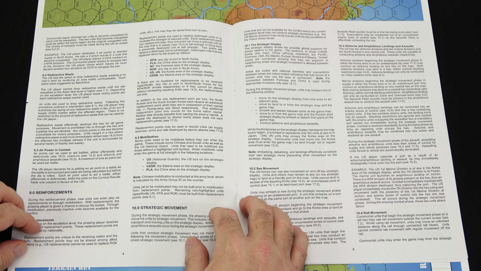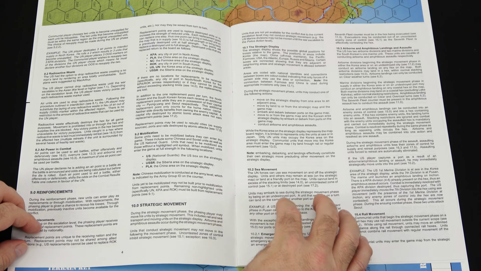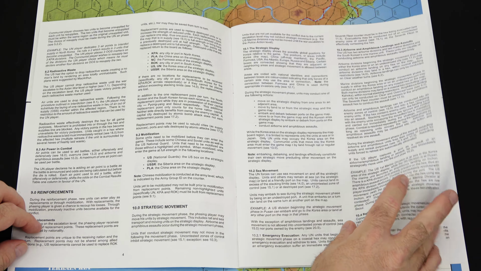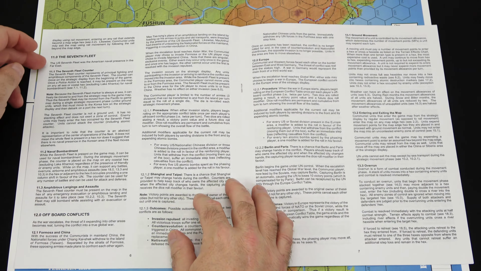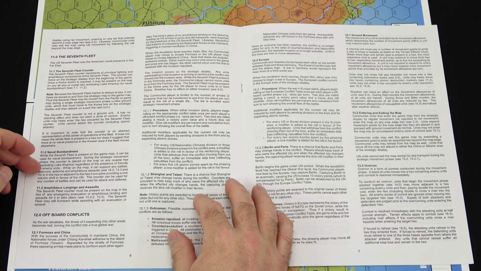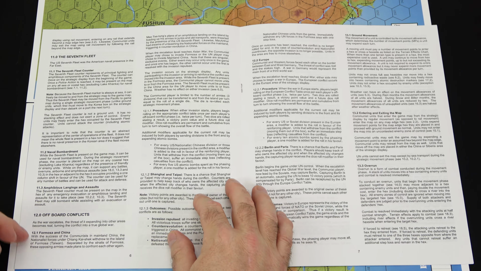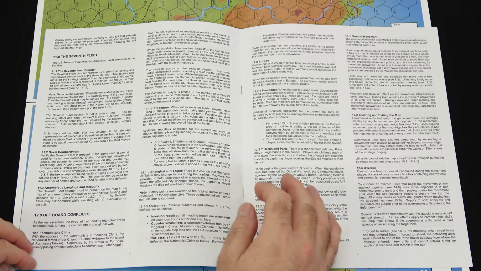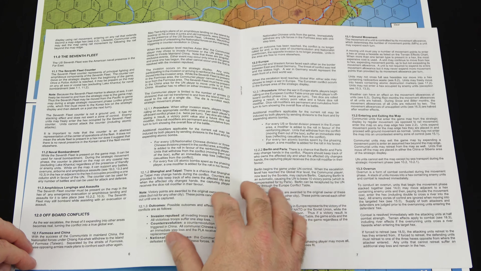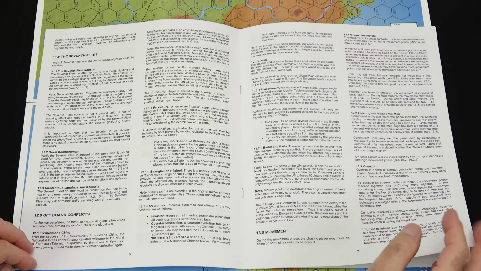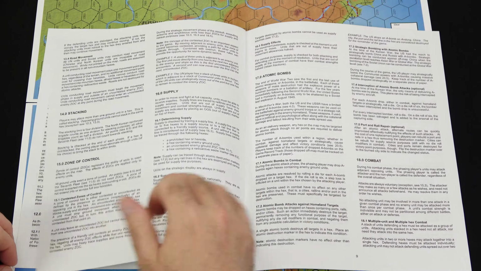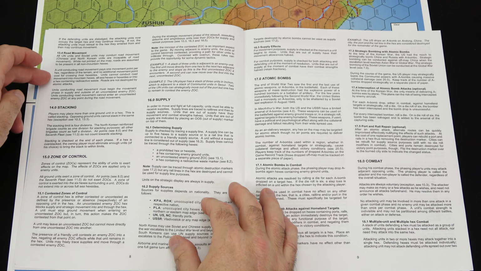display that we looked at before that's on the back of the cover sheet. Sea movement, airborne and amphibious landings and assaults, and then the rail movement at the bottom right. Then we get into the 7th Fleet counter, naval bombardment, amphibious landings and assaults, and then off-board conflicts. You have Formosa and China, Shanghai and Taipei, and they give you all the procedures for those as well as Europe.